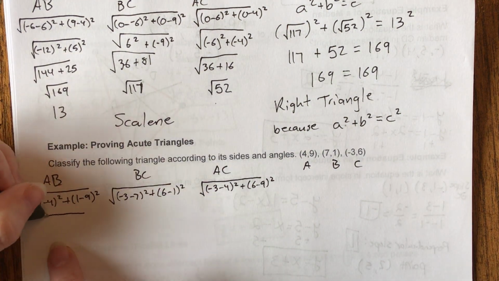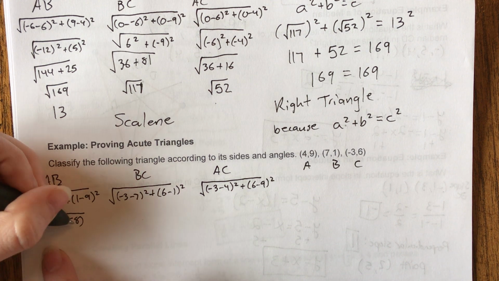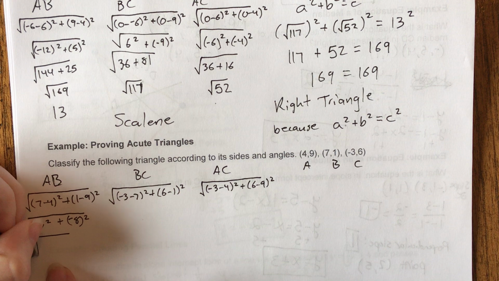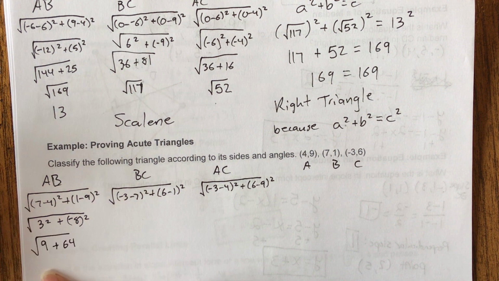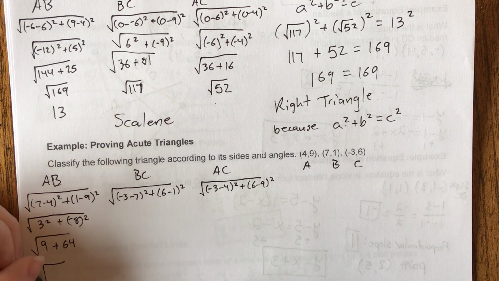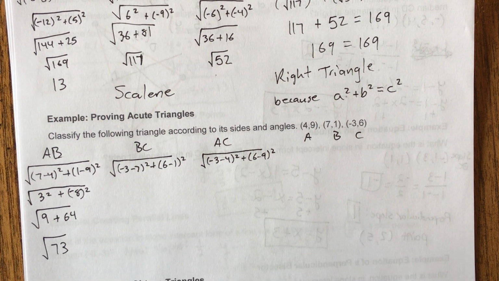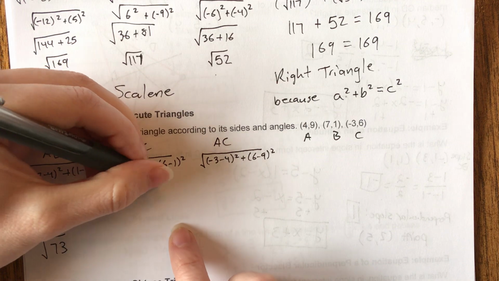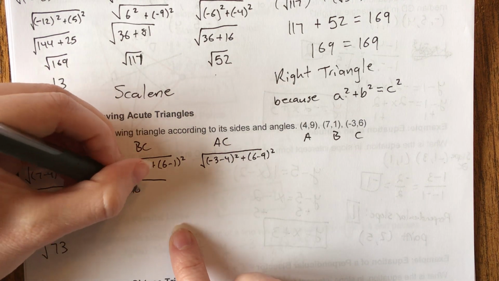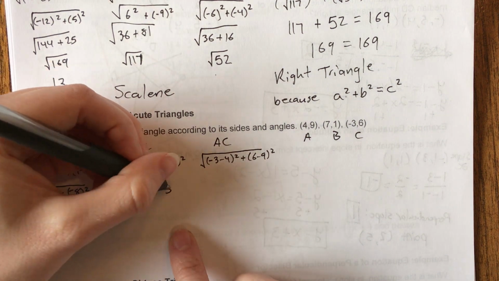So here, we've got the square root of 3 squared plus negative 8 squared, which gives us the square root of 9 plus 64. And if we evaluate that, that's the square root of 73. Once again, we don't need to actually evaluate this. We can leave it in square root form. Then for BC, we've got the square root of negative 10 squared plus 5 squared.